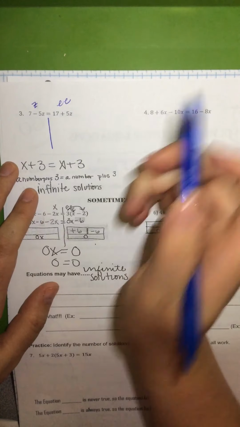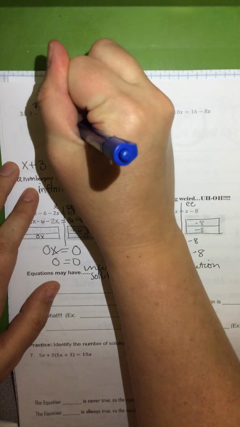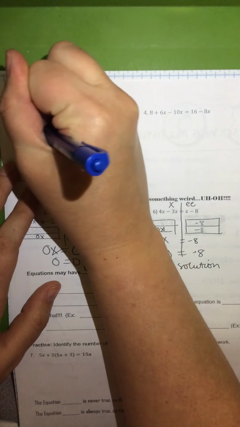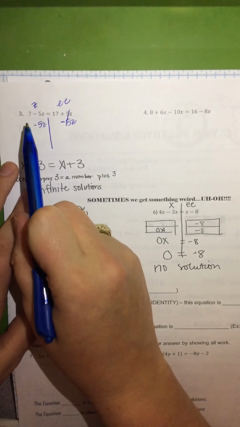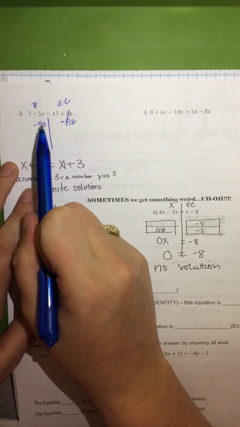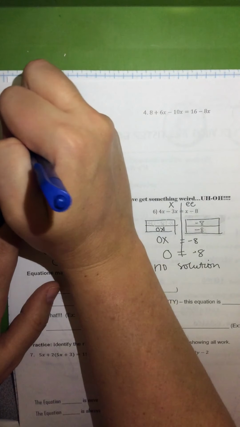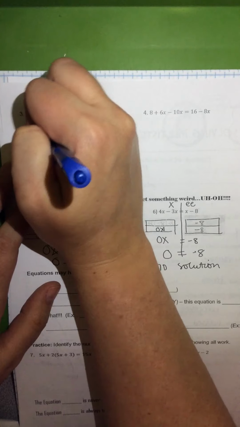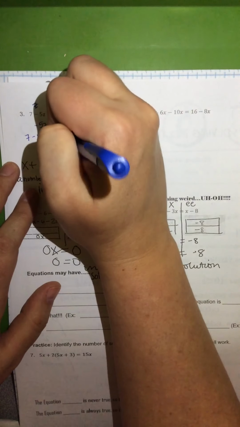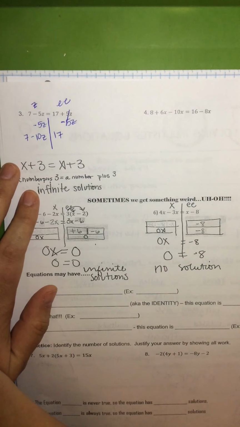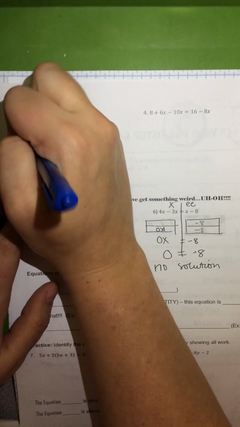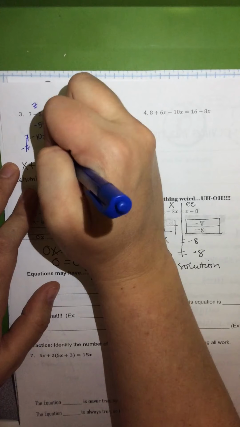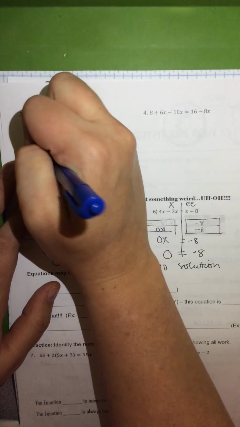So I want to move this 5z over here. The opposite of plus 5z is minus 5z. So from both sides, I have to minus 5z. I've got my 7 still here, and I've got negative 5z minus another 5z, so we've got 7 minus 10z. Then we've got 17. I'm going to move my 7, so it's a positive 7, so I'm going to subtract 7. 10 equals that negative 10z.